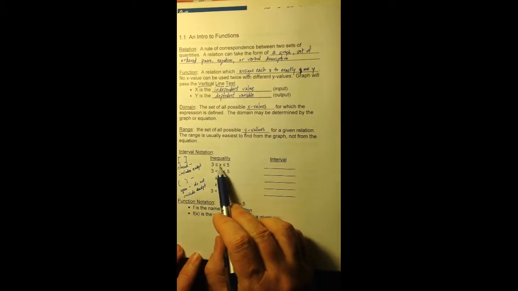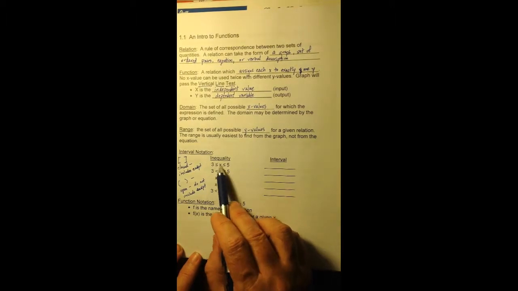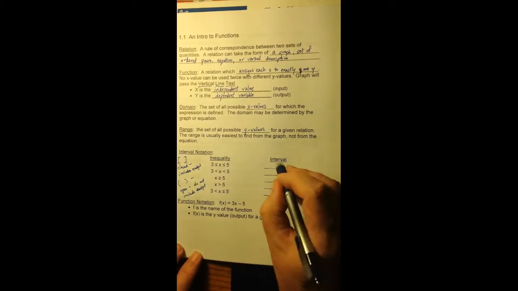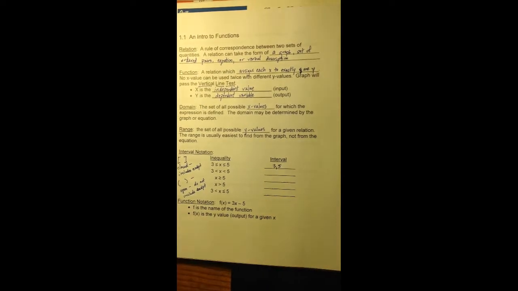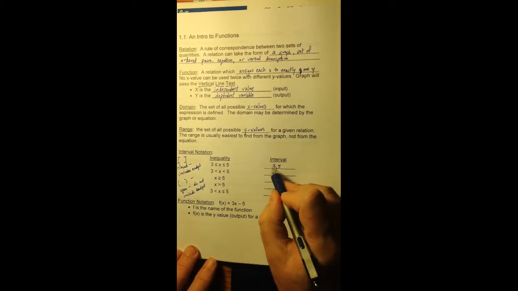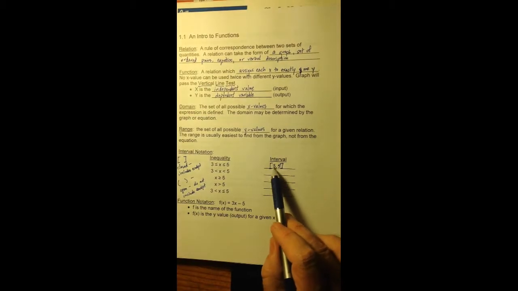All right. So when we say 3 is less than or equal to x, less than or equal to 5, we're talking about all values between 3 and 5, including 3 and 5. And so this is going to look a lot like an ordered pair, like the numbers we put in parentheses usually. But since we're including 3 and 5, we're going to put them inside brackets. So what this would mean is all the numbers between 3 and 5, including 3 and 5.